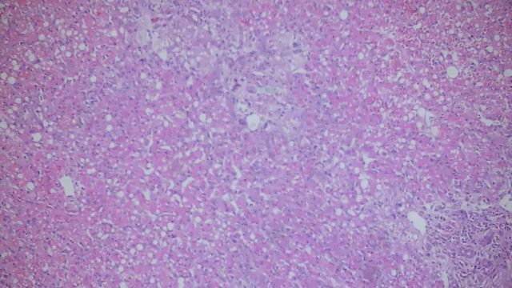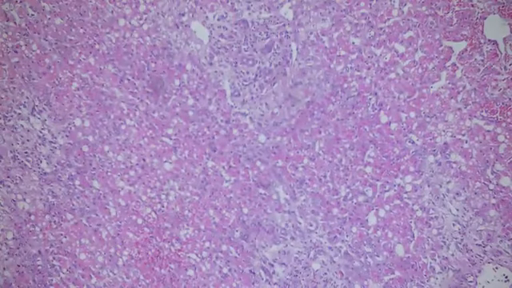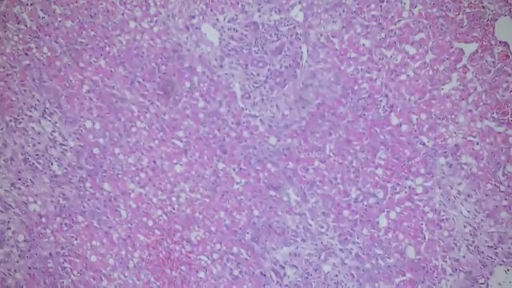Yeah, so I think it's central, but I think it may be more than central. So this is probably a portal, so zone 1, but I think it's zone 2 and zone 3, so maybe submassive. So submassive necrosis, but it's more central than portal-based. And it's pretty consistently, if there are residual hepatocytes, they're periportal. And they have fat in them.